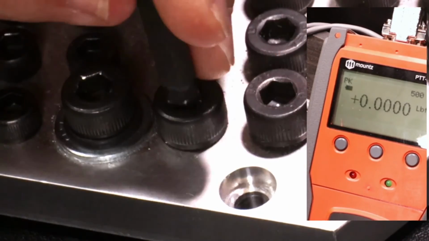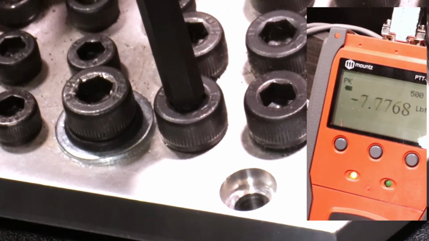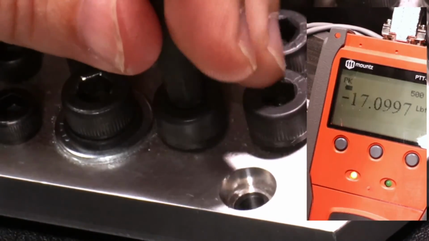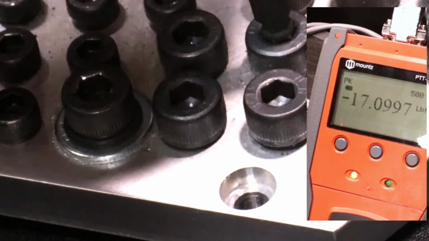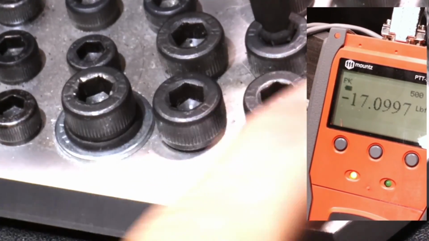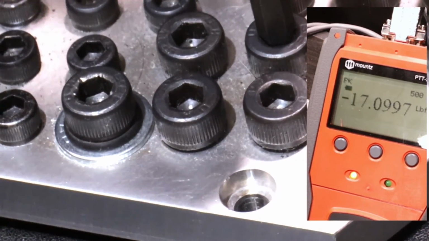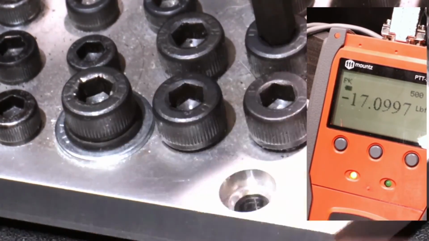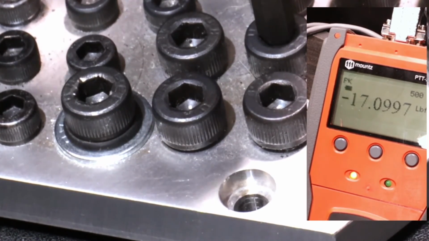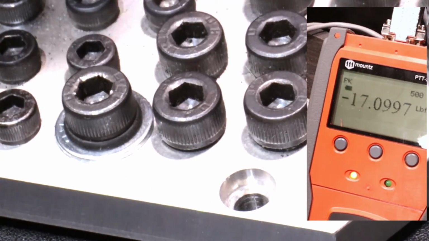And 17. Because I use this quite often, these particular fasteners do get a lot of work, and a little bit of galling can happen, but I've noticed that some of these fasteners tend to produce a little bit more torque that way. So that's how we would do our breakaway test.